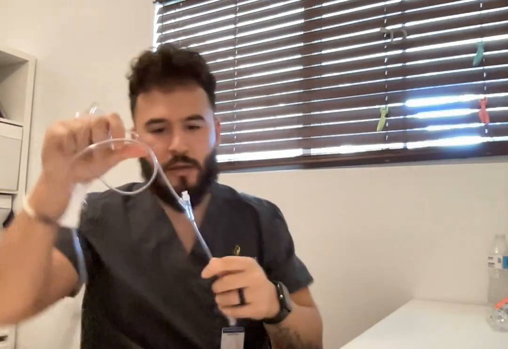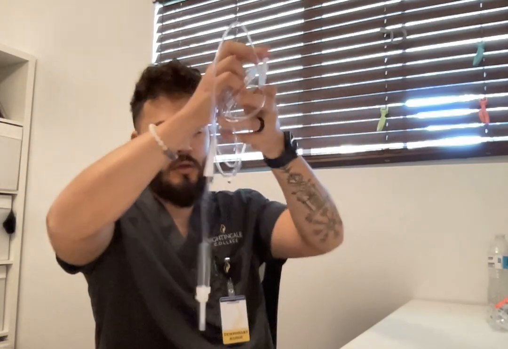Then we have our Y port, which is right here. This is where we're going to connect the medication line. Before we connect it, we're going to clean it with the alcohol pad. We'll get into that later. And then we have our adapter. This is going to go into the patient's IV. So I'll leave this here.